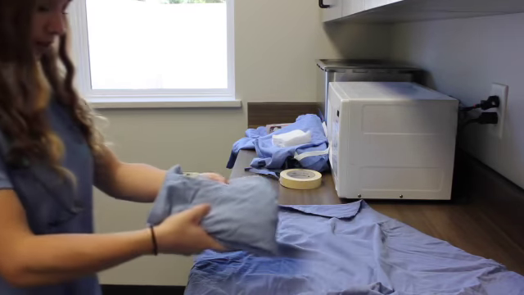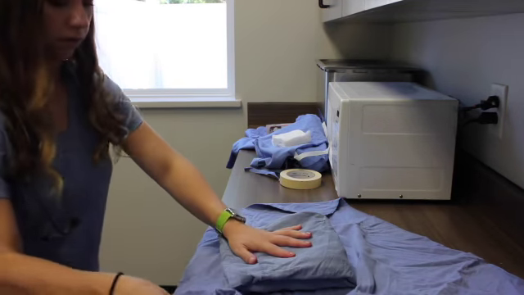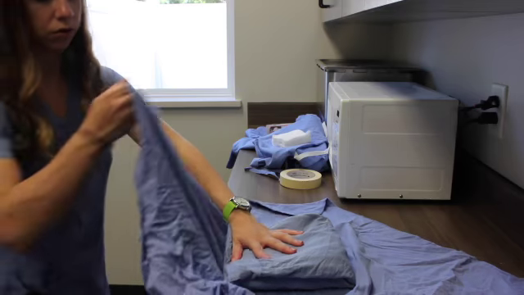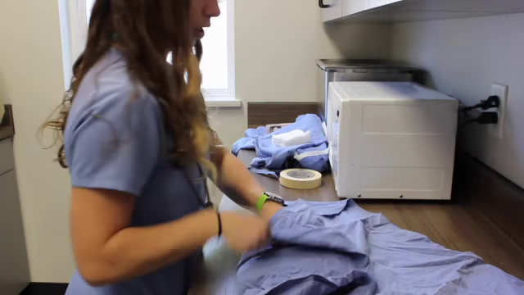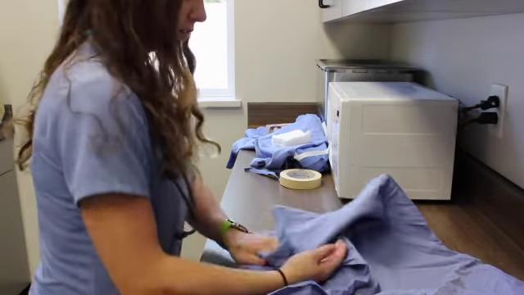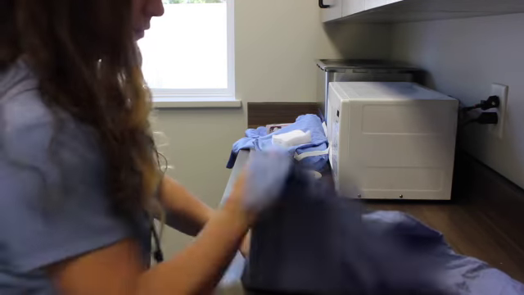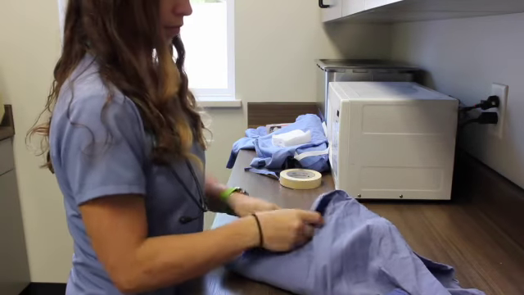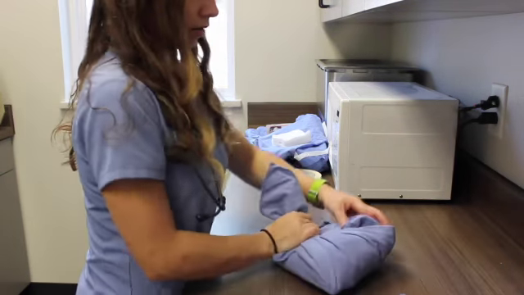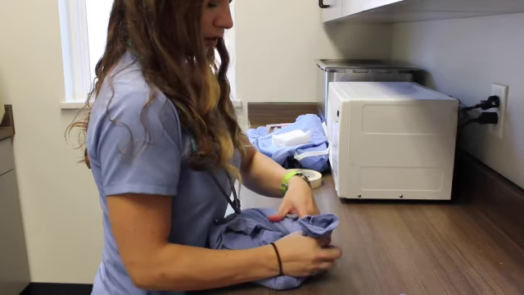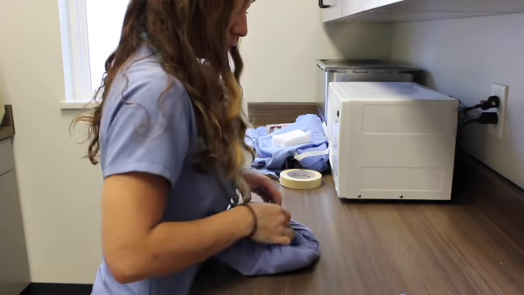And then we will place this at an angle. So I pull this edge of the fold up, and then I pull my sides in so that I'm creating a fold here. And then I take this, and I like to loop it or twist it so that it stays folded nice and tightly.